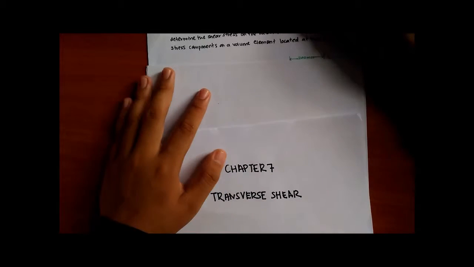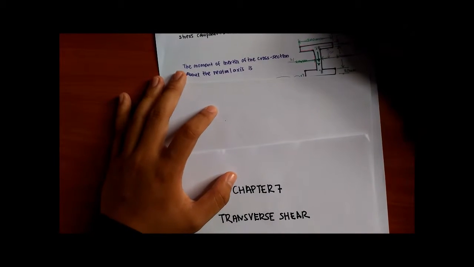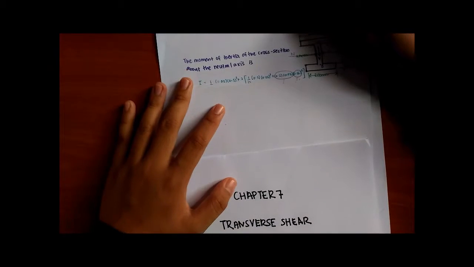Okay, first of all, we need to find the moment of inertia of the cross section about the neutral axis.